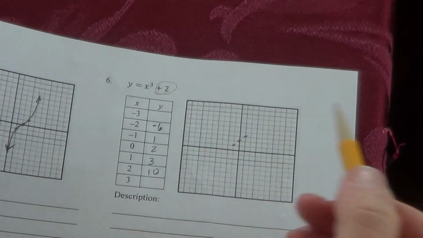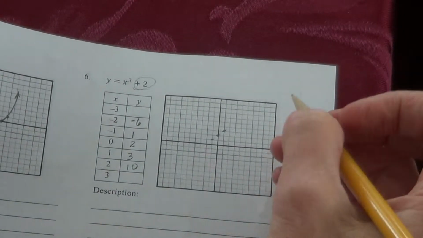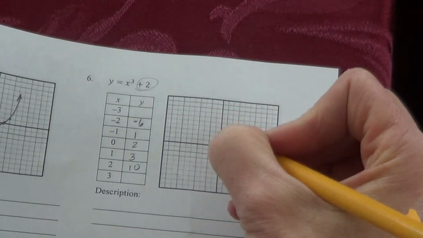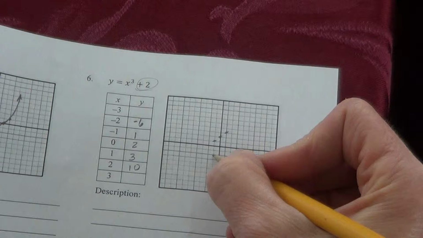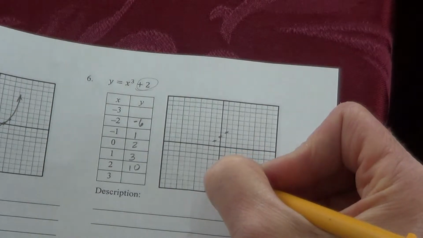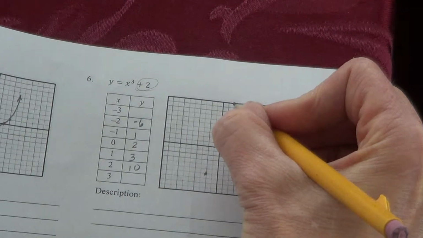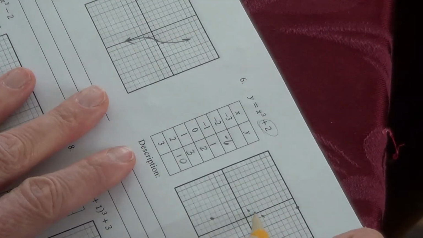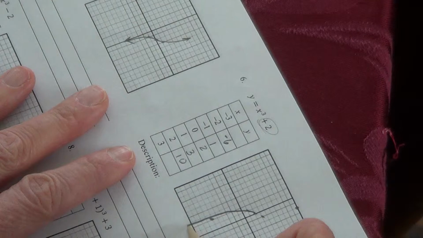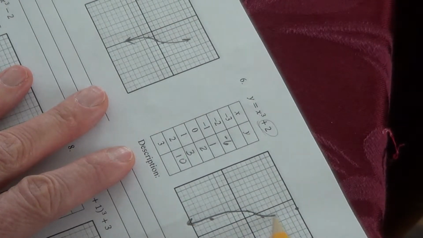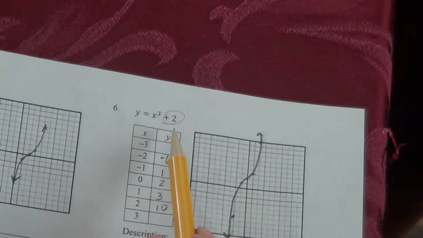Beyond that, I'm going to go off the graph, so I'm not even going to bother with those points. And so this is my cubic function with the shift of k-value being +2.